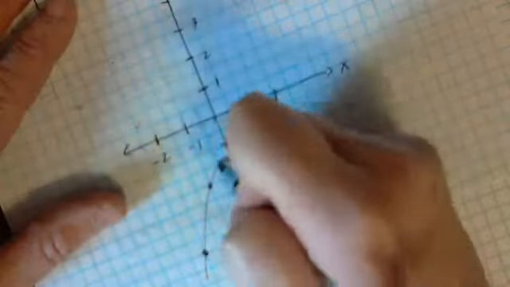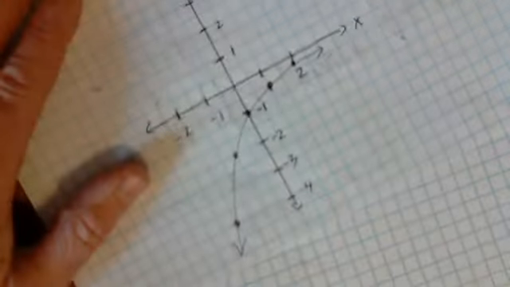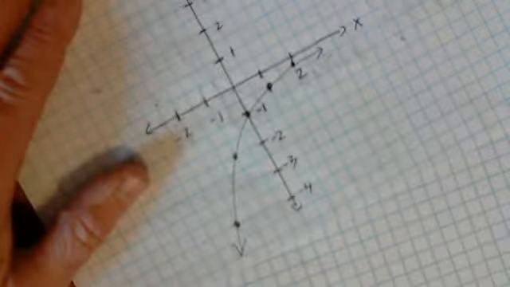And then we take our pencil and we connect those points with a nice curve. And we show with arrows on each end that we understand it goes into infinity. And there's your exponential graph of this exponential function.